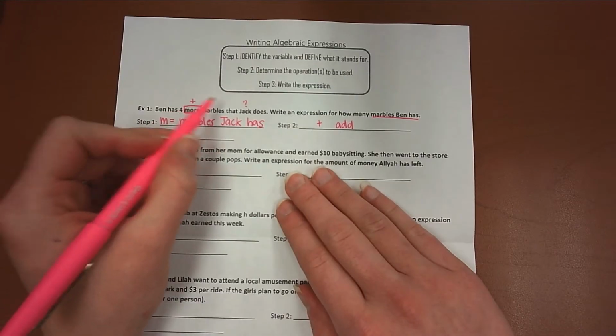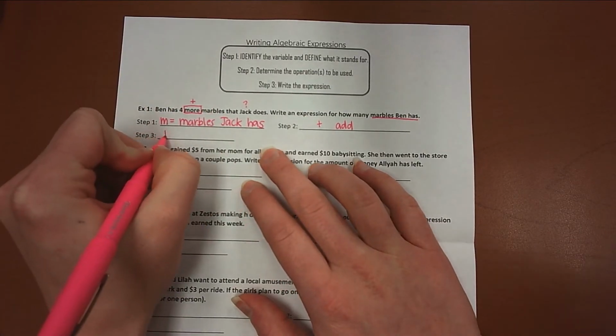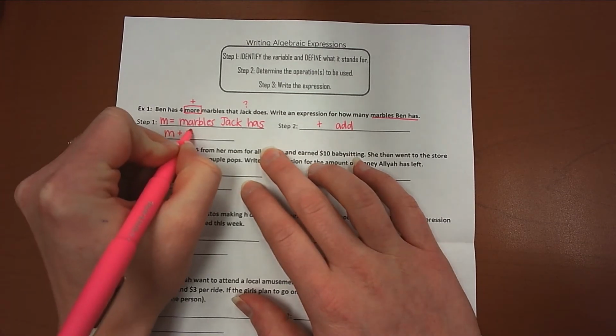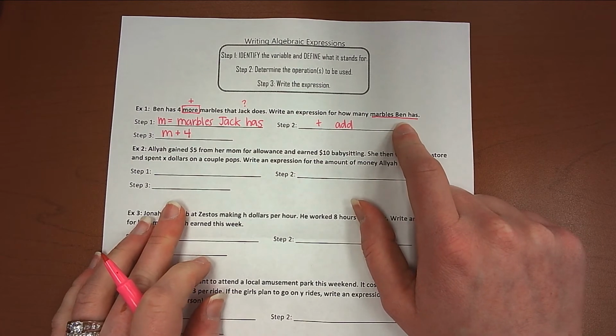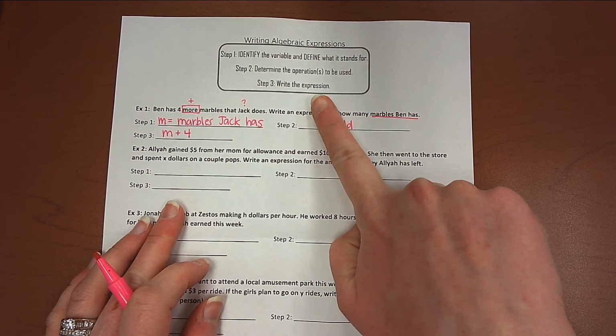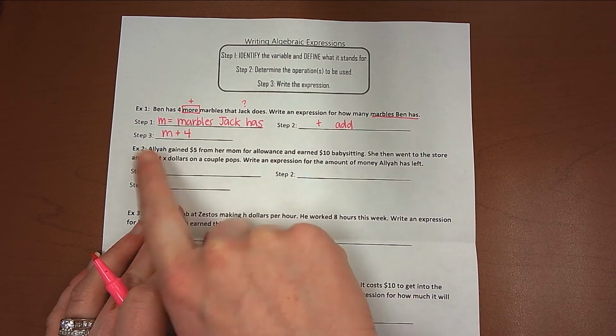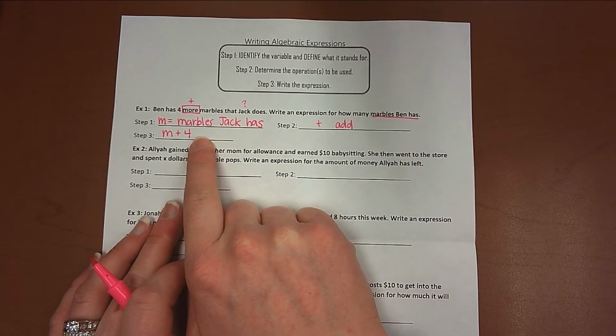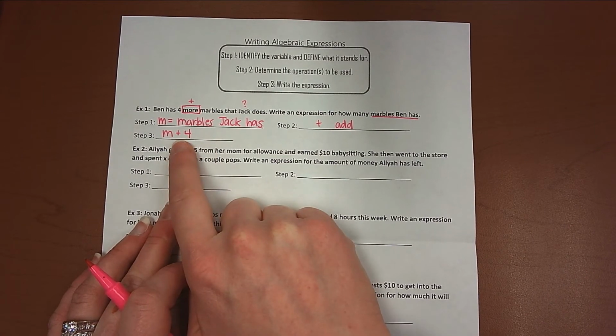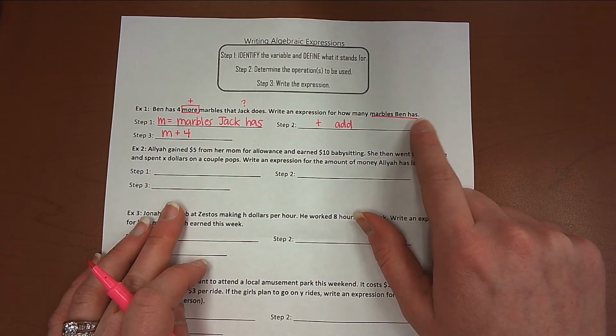If Ben has 4 more than Jack does, we've got Jack's plus 4, and that is representing how many marbles Ben has. And so remember that expressions do not have equal signs, so it's really important that we plug in M plus 4 without an equal sign. And this represents how many marbles Ben has.